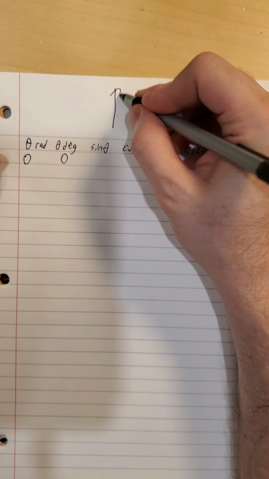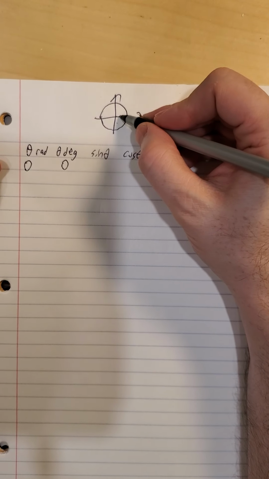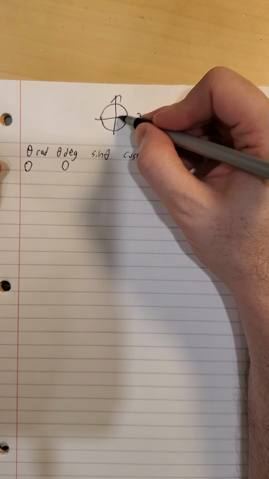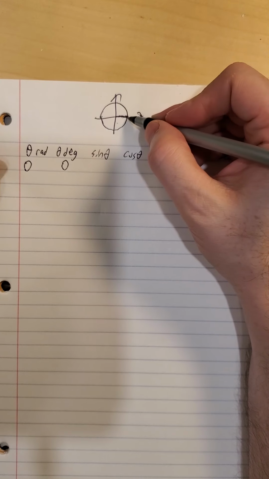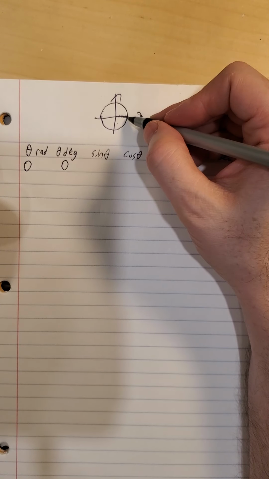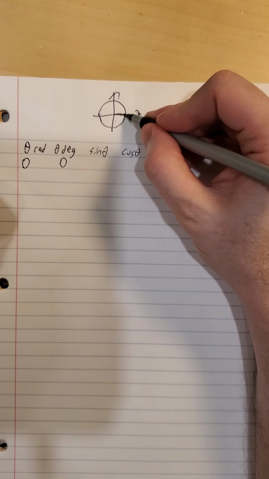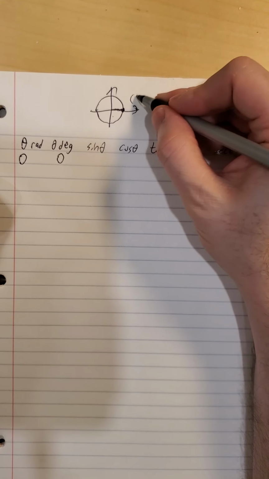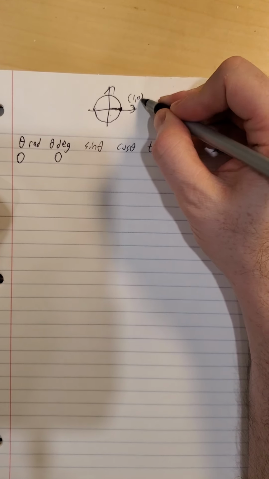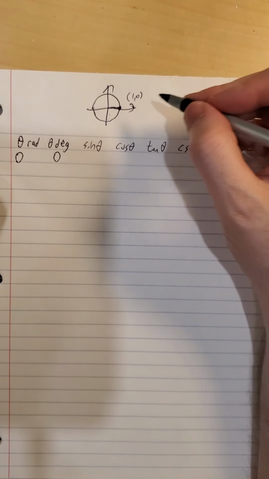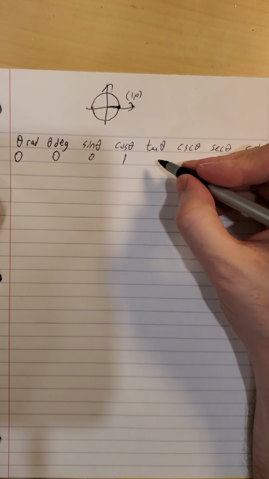So sketching our unit circle here, an angle of 0 degrees, we're basically just sitting with a line segment right on the axis. So this is sitting at, since we're on the unit circle, 1, 0. So the sine is defined to be y, so that's 0. Cosine is x, that's a 1.